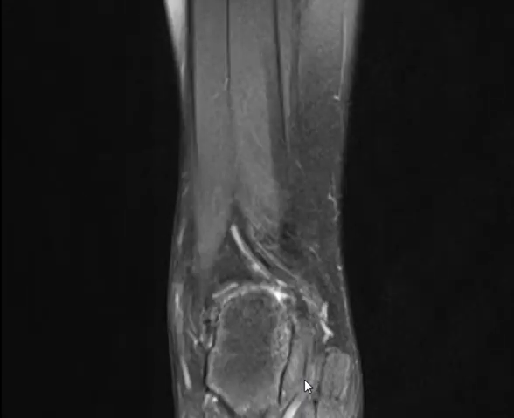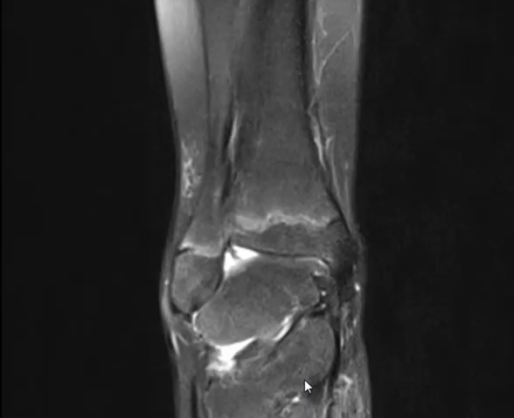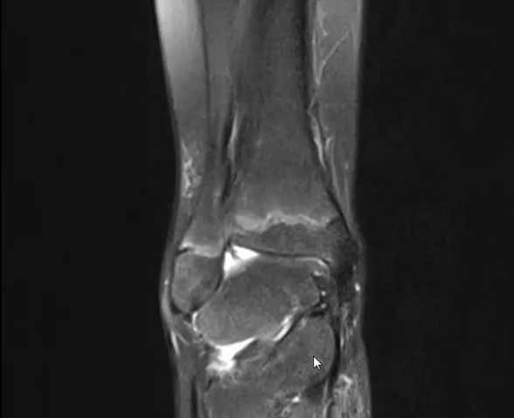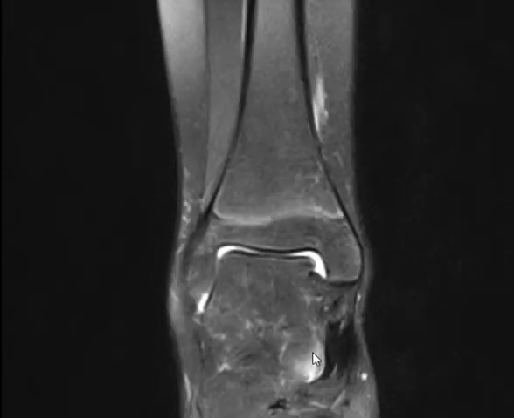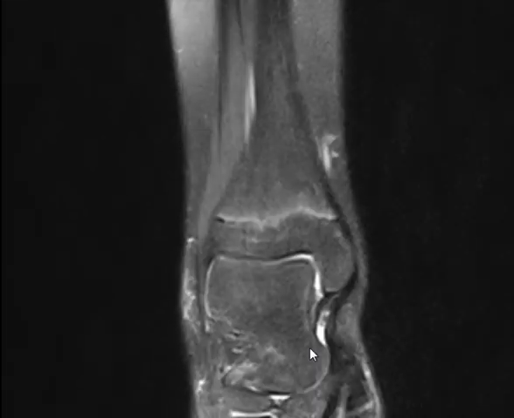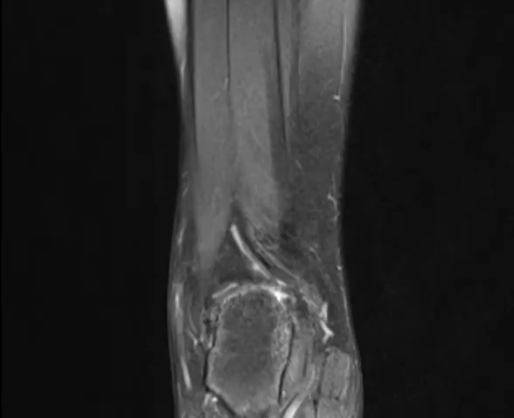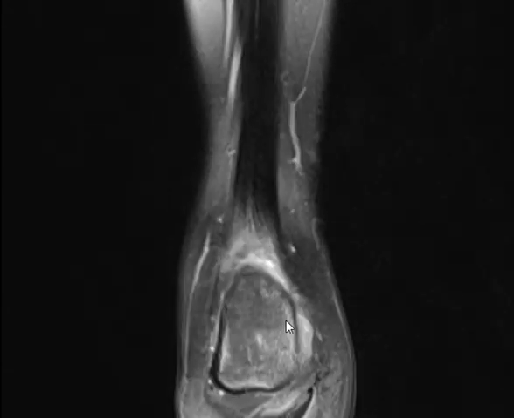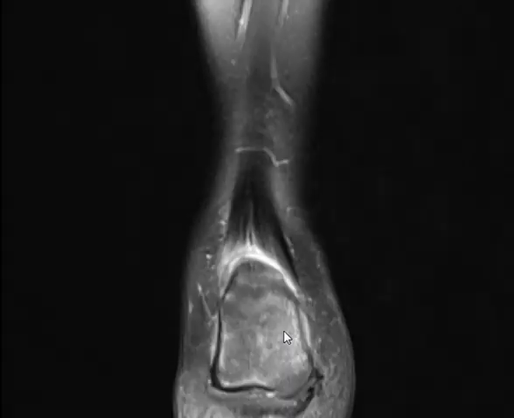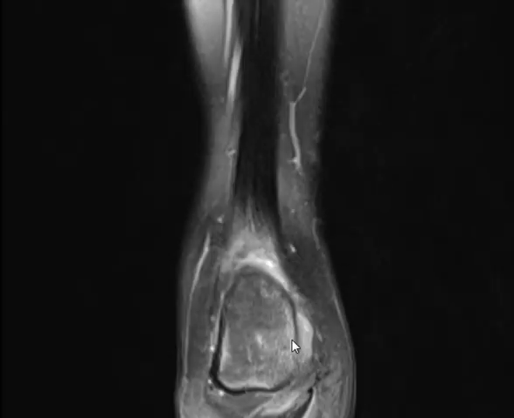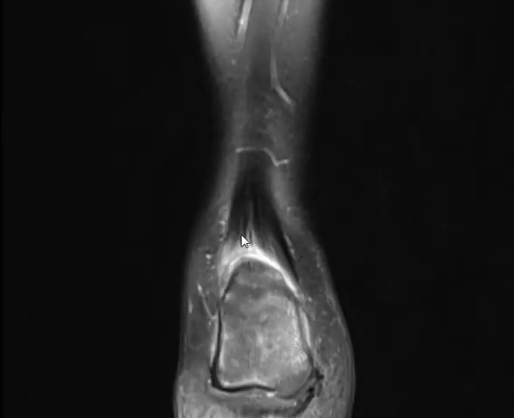What do we have here? Describe what do you see. Coronal. T2 fat sat or proton density fat sat. Same, we have increased signal intensity in where? Calcaneum, or talus. So there is some increased T2 signal intensity of the calcaneus. The same increased signal intensity at the insertion of Achilles tendon.